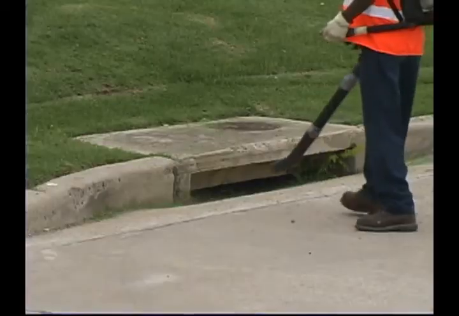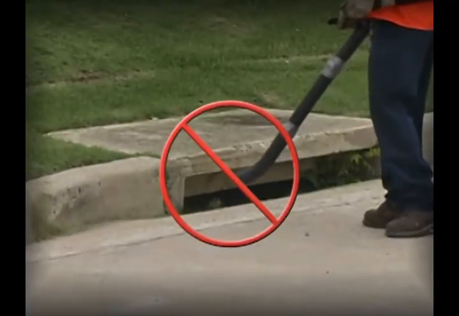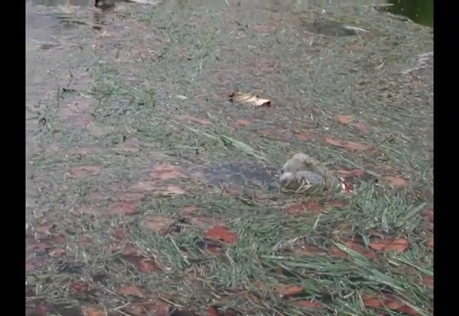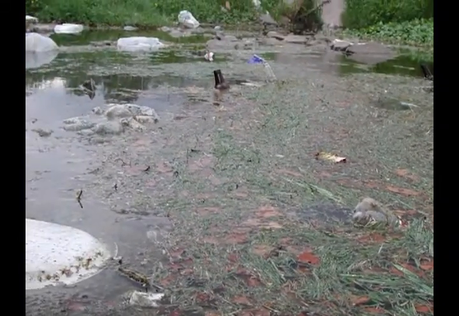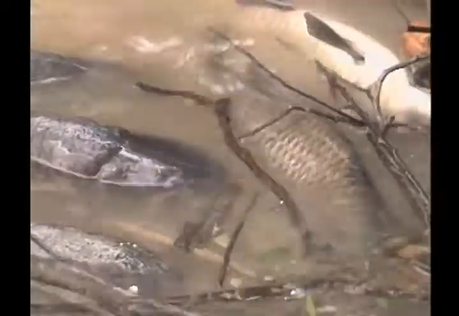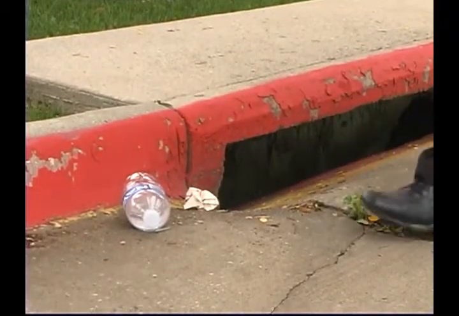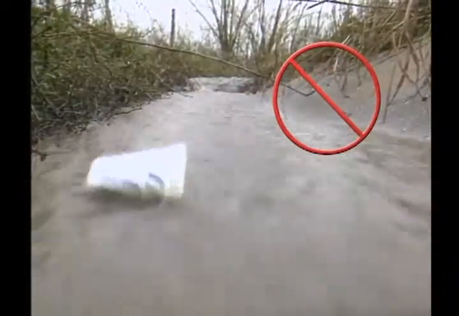Never dispose of grass clippings, leaves, or other debris by putting them down the storm drain, because large quantities of leaves, grass clippings, and plant trimmings will alter the oxygen levels in the water as they decompose in lakes and streams, harming the wildlife. Remove any accumulated litter and debris from storm drain inlets to prevent it from being washed into our waterways.